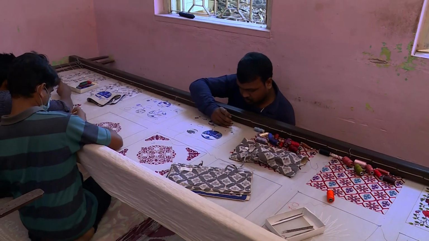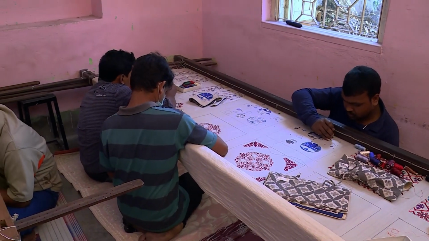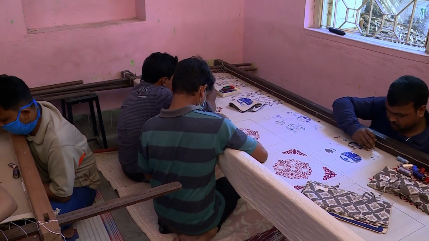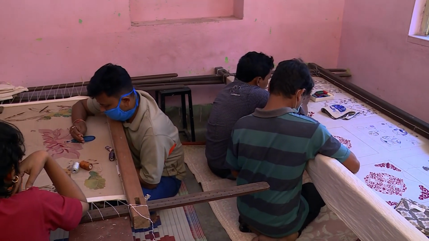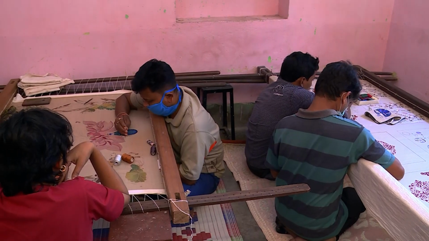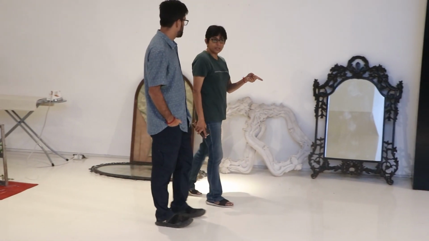So maybe what I'm doing may not be very utilitarian. Maybe it is not something wearable. Maybe it's something you look at which makes you think. To preserve it, I mean, this line of beauty will not remain if everything that gives us this inspiration itself disappears.